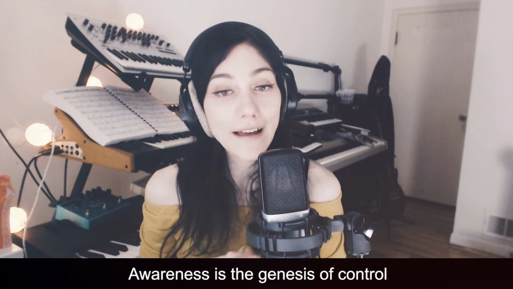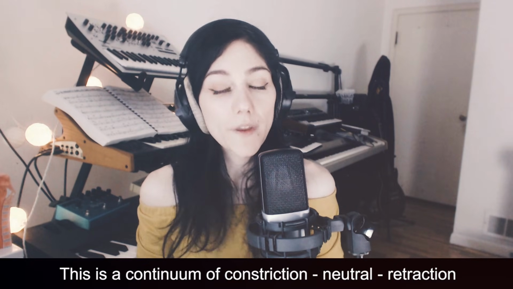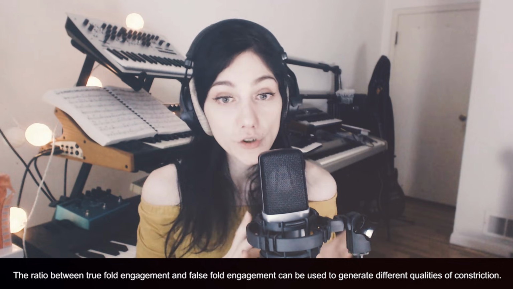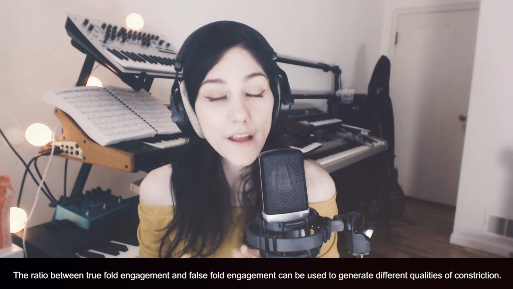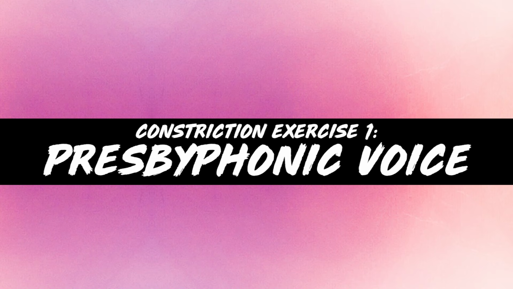Constriction is also valuable to explore as it's an opposite to retraction. It's a foil. Constriction can come in many different qualities with different amounts of true fold engagement or lack thereof. As you explore it, you'll become more familiar with the various forms constriction can take. Constriction can be irritating, so go easy and just explore, okay? Have fun. Exercise number 1, imitating an elderly sounding voice.